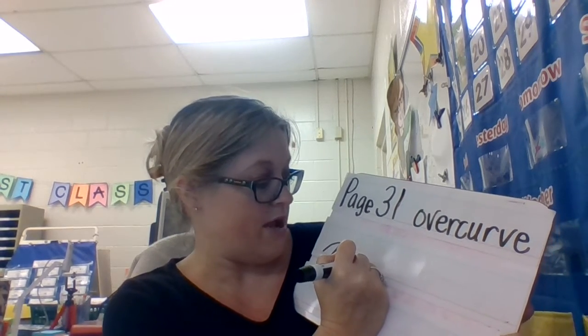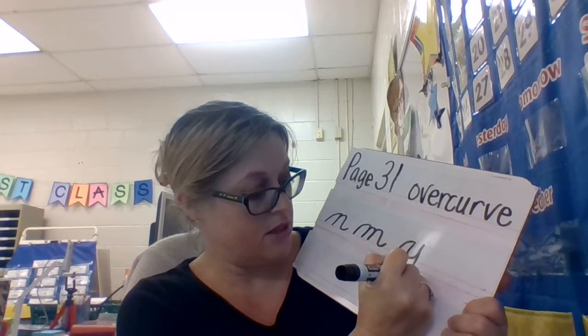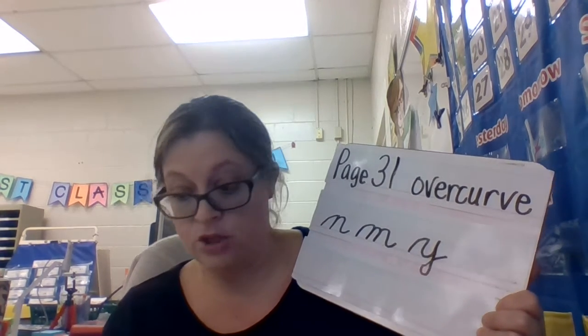M's almost the same way. Over curve, down, but you're going to give it two loops and then bring it around like that. A Y, start at the red line, over curve up to the dash line, and then come down and loop it around. And an X, over curve, down, and then cross your X, okay? Let's just do the last two since there's only two left.